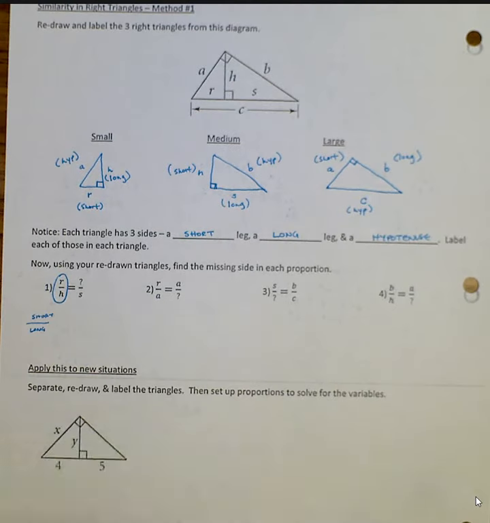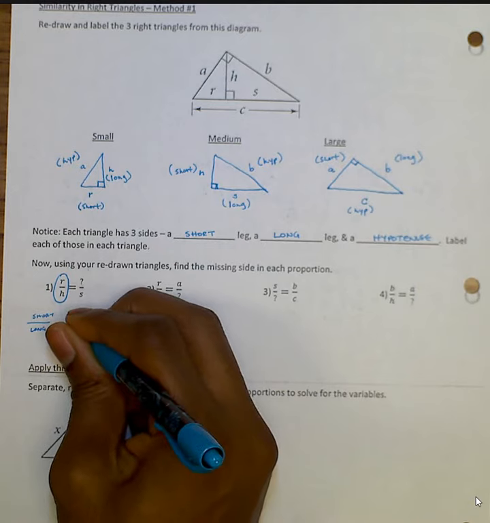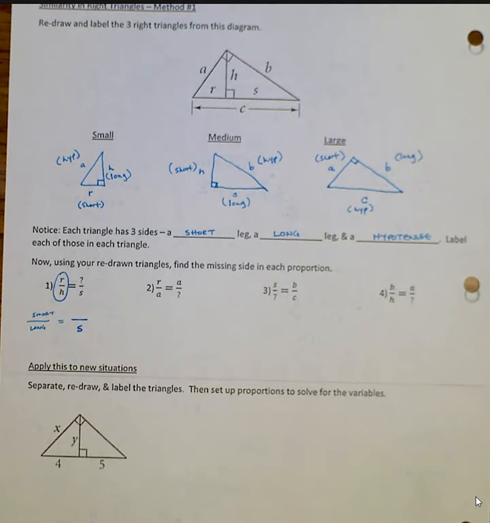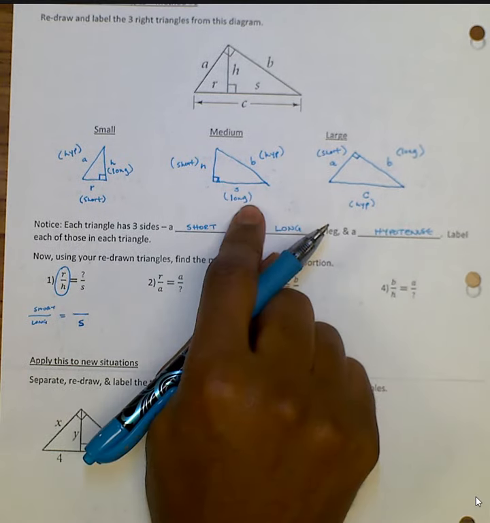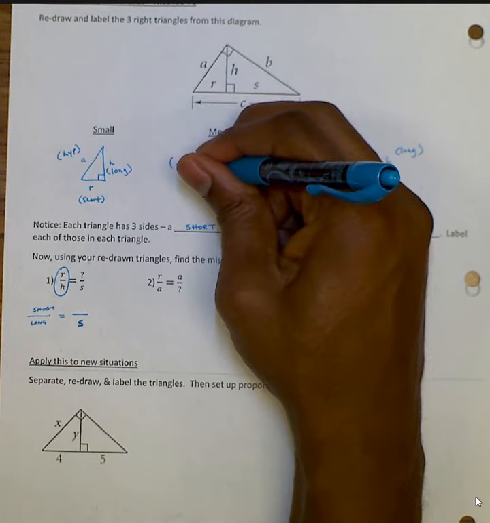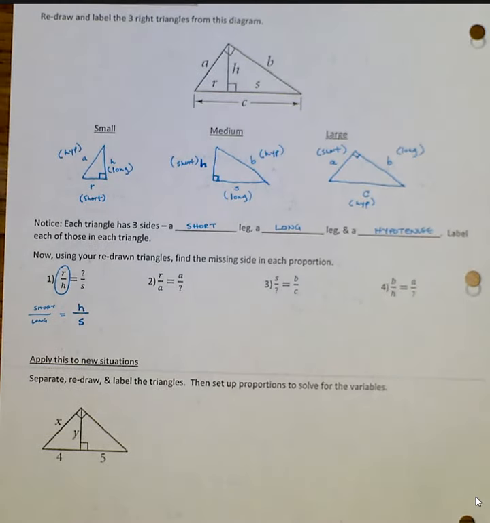To finish this, in what triangle is S the long leg? S is the long leg in the medium triangle. So we need to say, what's the short leg in that medium triangle? The answer is H. H is the short leg in that medium triangle, so H would be our answer.